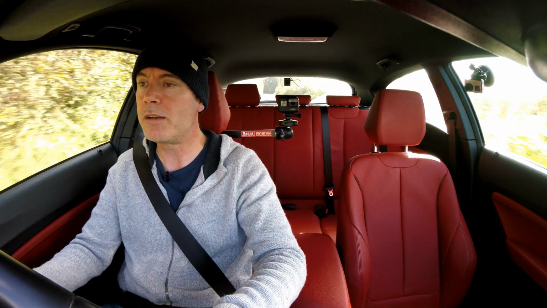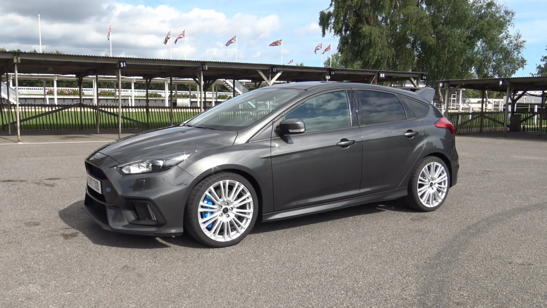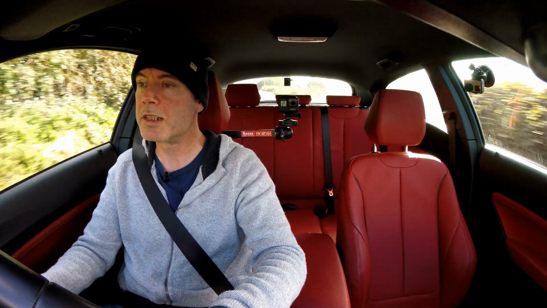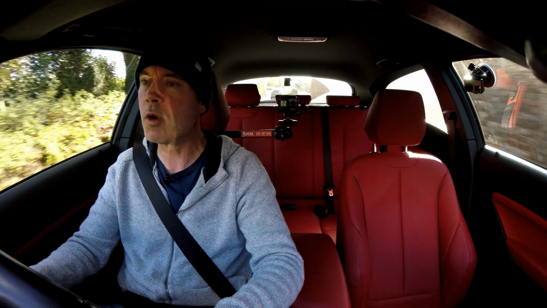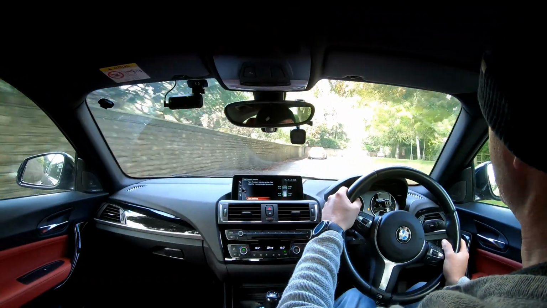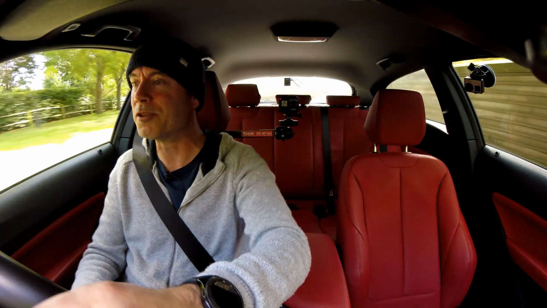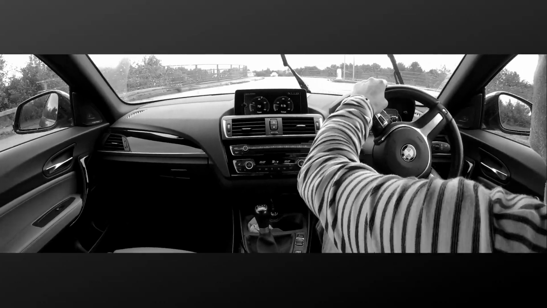Now in my Fiesta ST and my Focus RS, both of which I had before I bought this M140i, I did a fair bit of data logging, but in 1 year and just about 14,500 miles now, I've yet to data log anything in this car. I've been having a bit too much fun driving it and discovering the joys of rear-wheel drive.